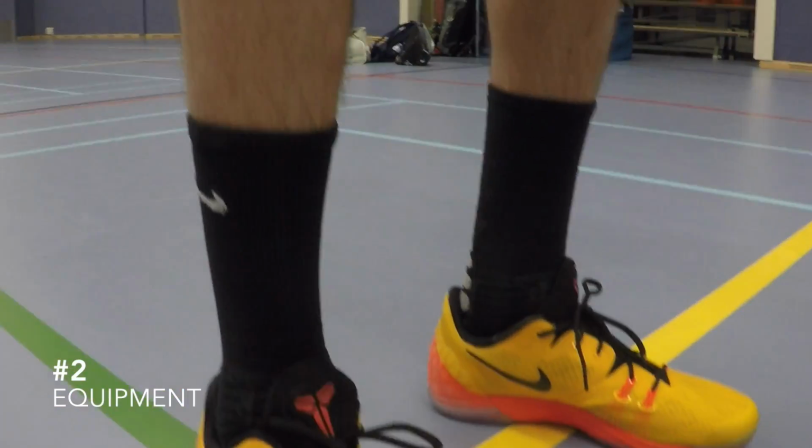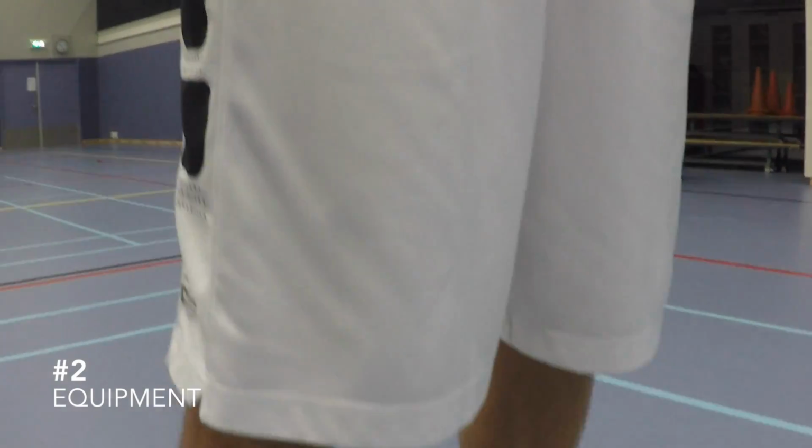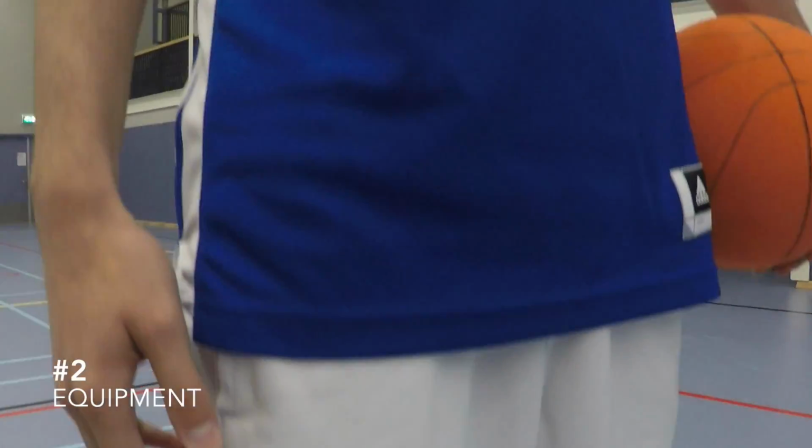Shoes with good traction and ankle support are needed. On top of that, you'll need general sports clothing and a basketball.